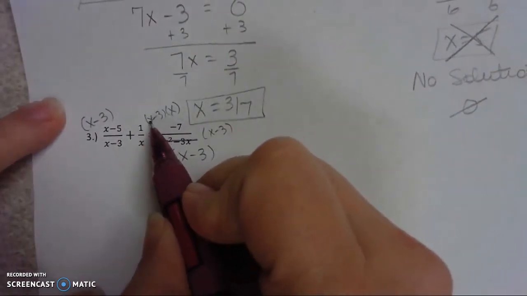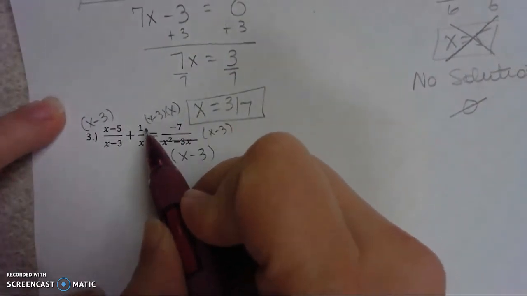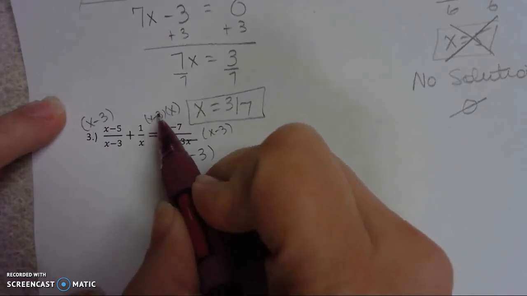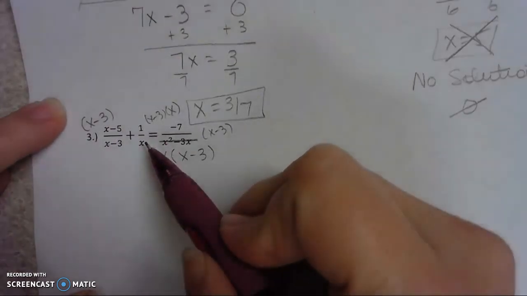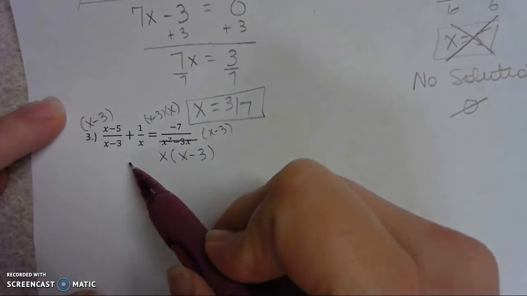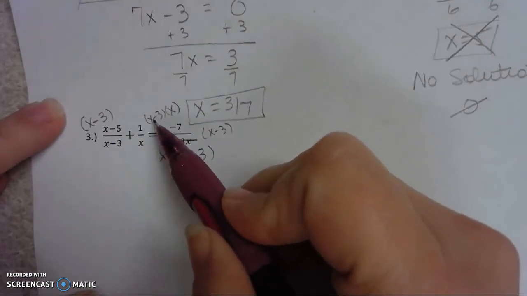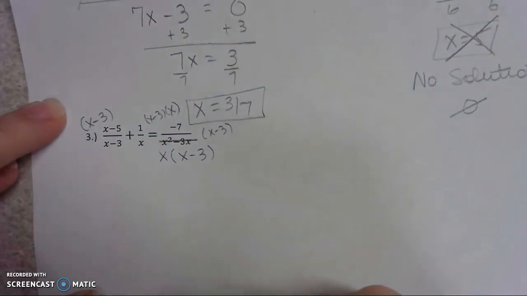Now this x and the x minus 3 and this x cannot cancel out. Right? X minus 3 is one thing together. You can't split it apart. Okay? So don't try to do that. You can only divide things that are being multiplied, and x has 3 subtracted from it.